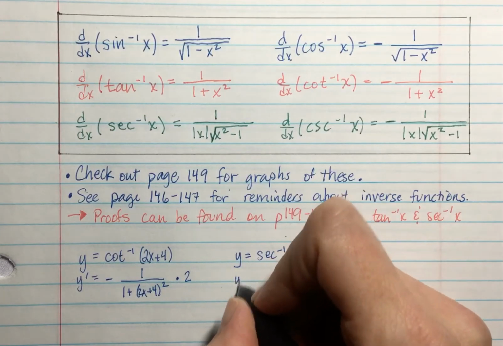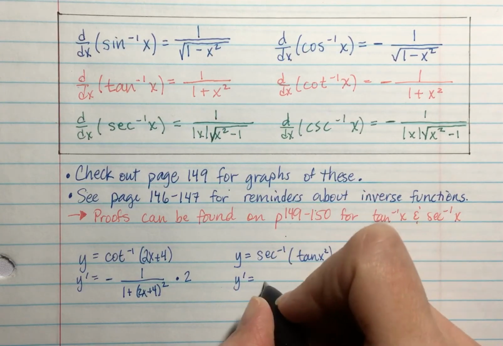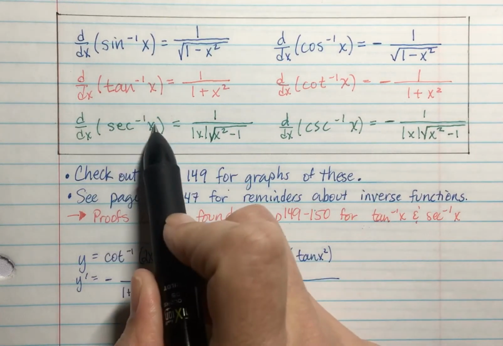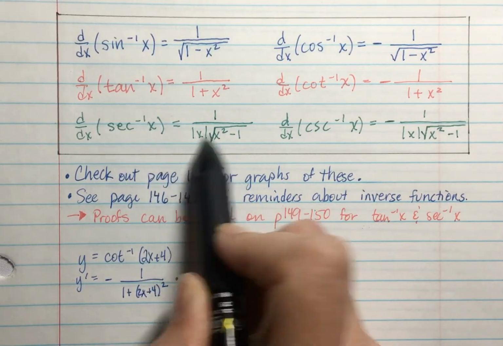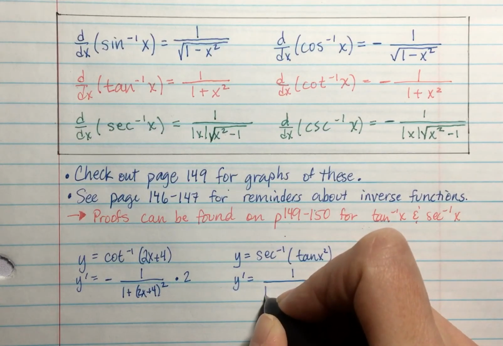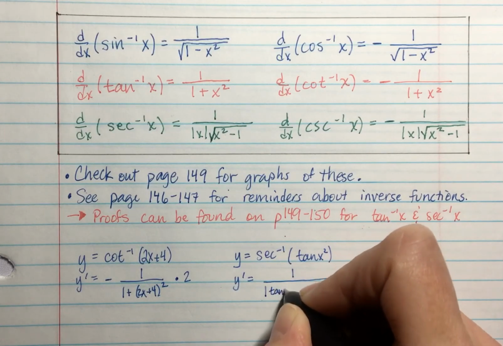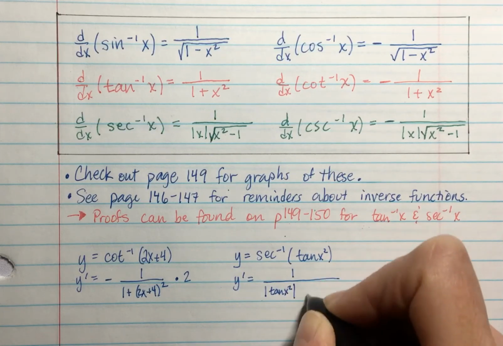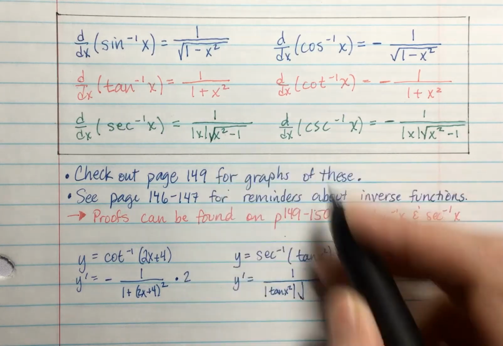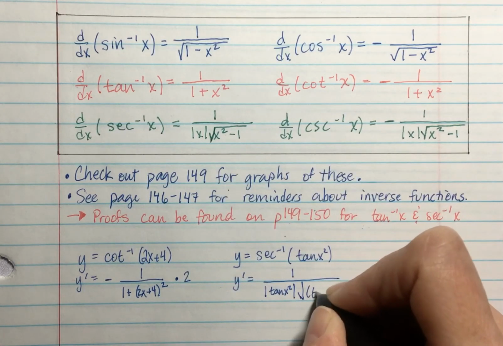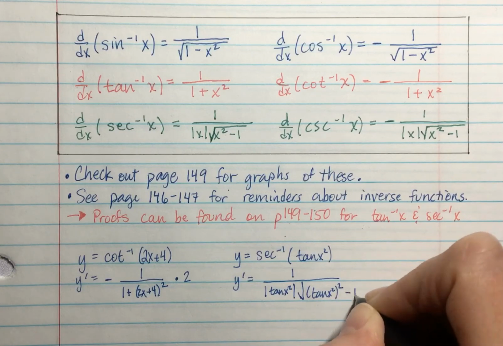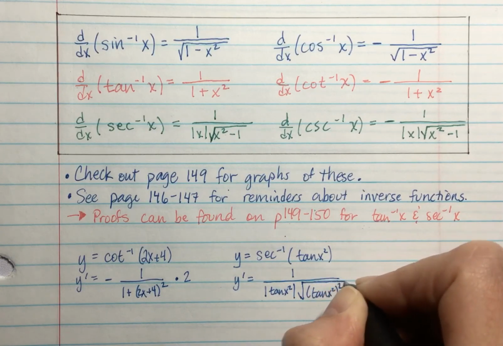So y prime is 1 over, so for secant, whatever's in that x spot is just whatever your inside is. So I have the absolute value of tangent x squared. And then I have a radical, and then I have my inside, which is tangent x squared, getting squared, minus 1. All of that's under a radical.